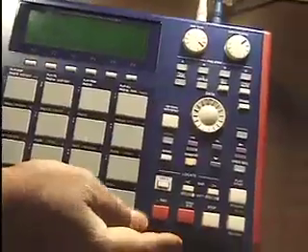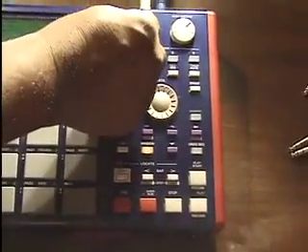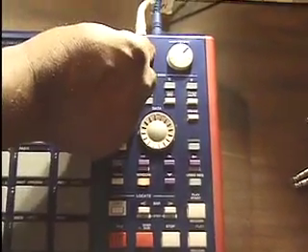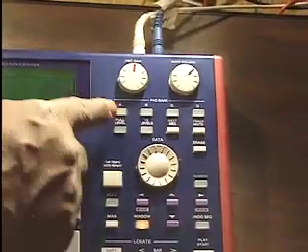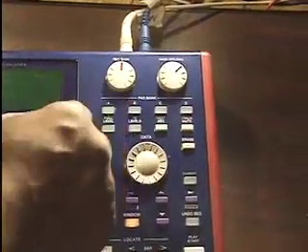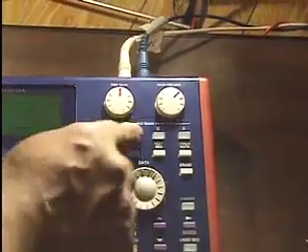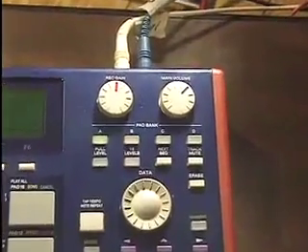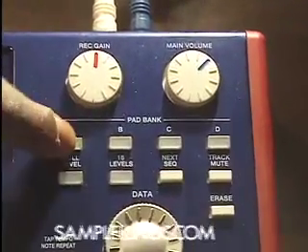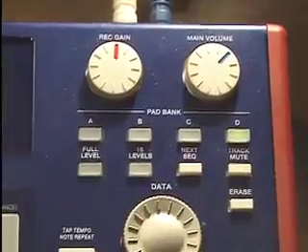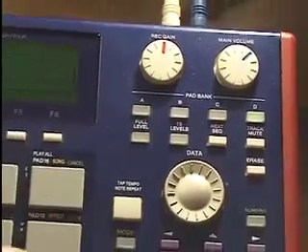I can also control the amount of record gain into our MPC. I'm recording a sample in. These are our pad bank buttons right here. A, B, C, D. So if possible, we got 16 pads, that's 4 by 4, and we've got 16 more, 16, 16 more. We possibly have 32 different sounds that can be stored in each pad, which is pretty cool.